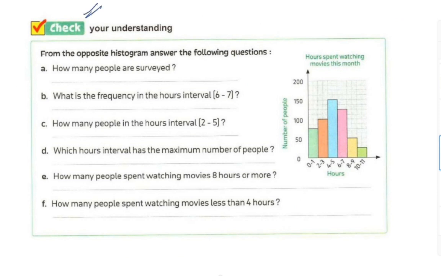We have to check our understanding with this question. From the opposite histogram, why do we call it a histogram? Look here, we have intervals on the x-axis and there are no gaps. That means it's a right histogram.